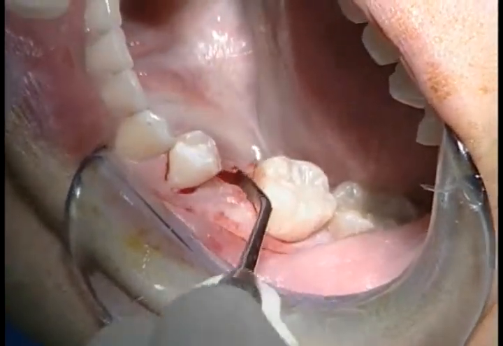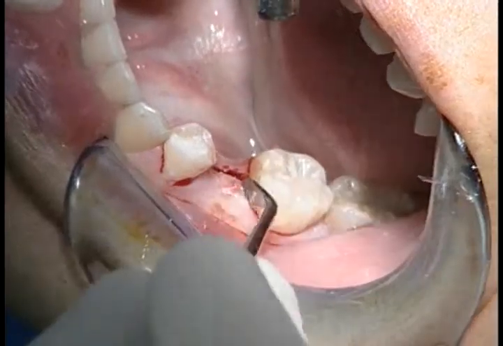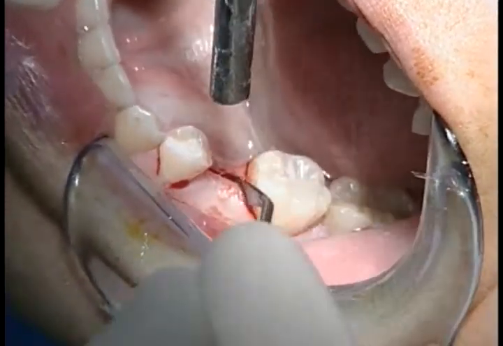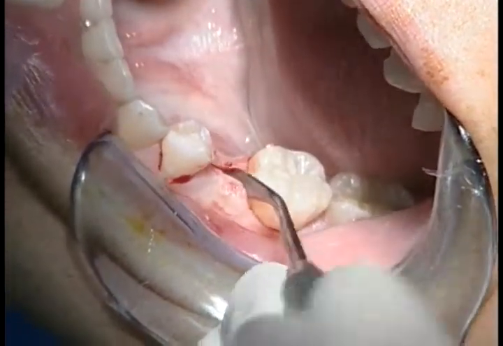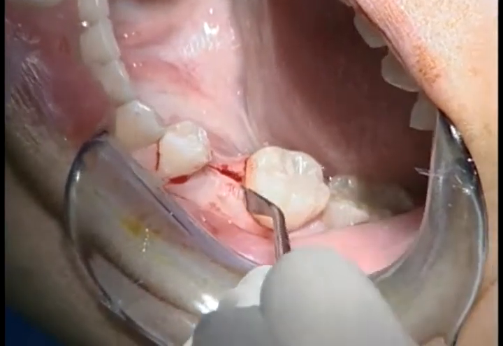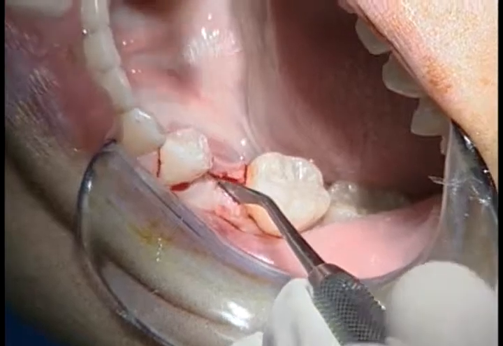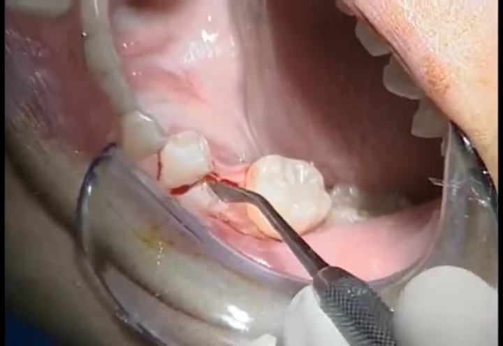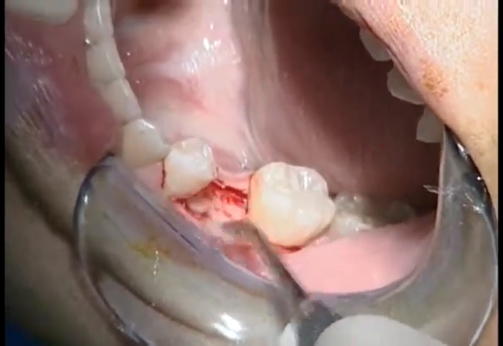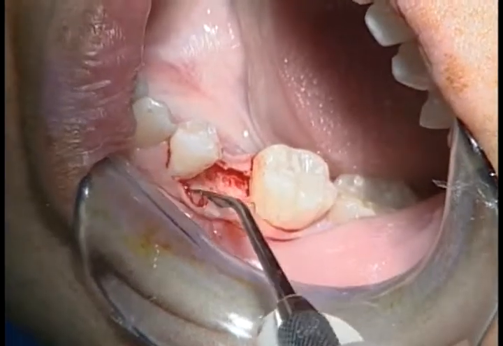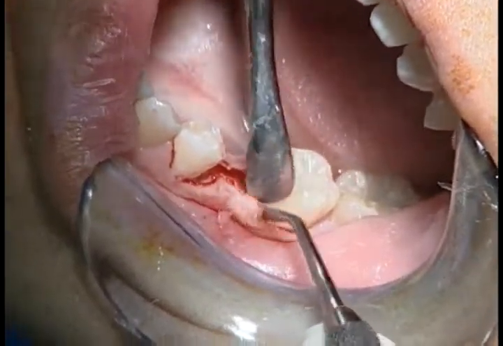It is usually much easier to elevate the lingual aspect of the flap first, and then proceed to the buccal aspect of the flap. You will note that there is very little bleeding present on this video. This is more of a matter of proper flap incision and reflection than it is hemostasis gained by the local anesthetic.